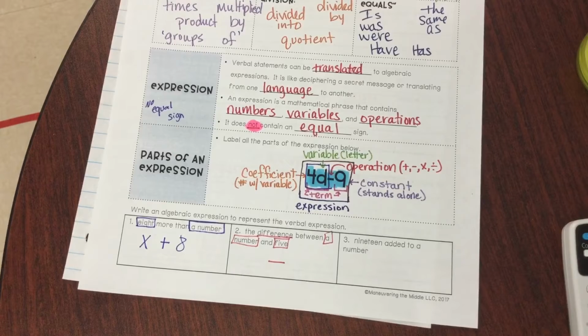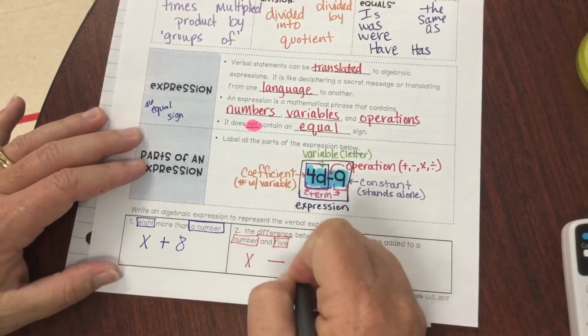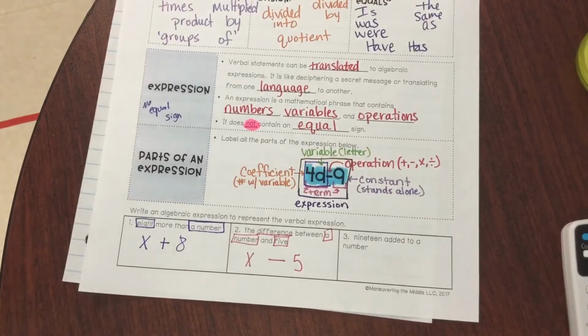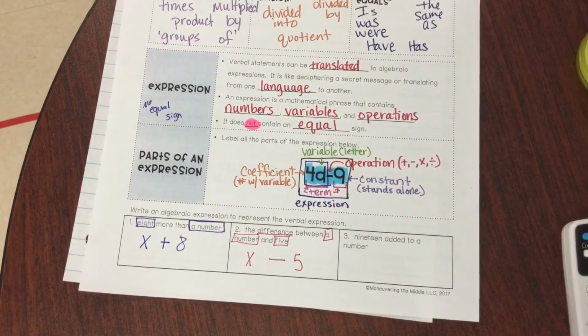Now I need to decide what number is going to go first, because it really does matter on subtracting, the order, right? So it says the difference between a number and 5. So a number and 5. That's it. There's no, but I don't know what x is. It doesn't matter. We don't need to know what x is.